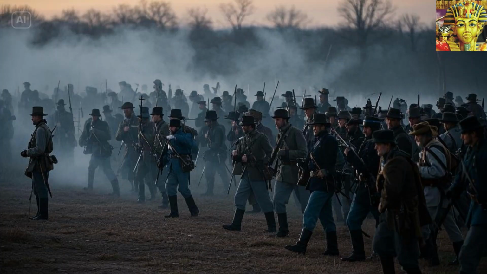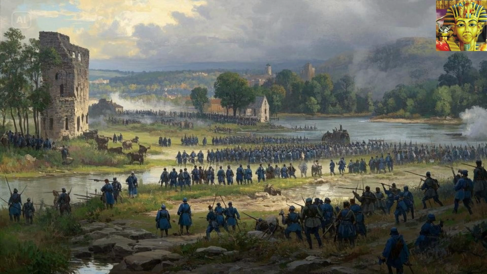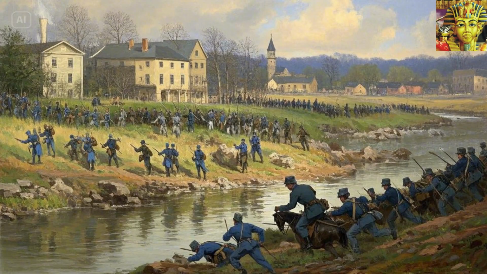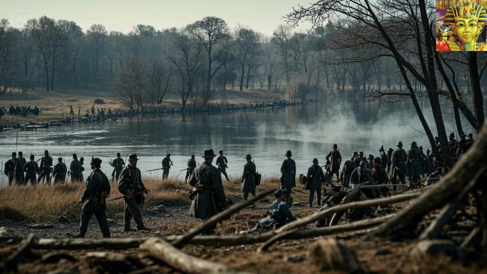The experiences of civilians in Fredericksburg also had implications for the broader conduct of the war. The destruction and suffering caused by the battle raised questions about the treatment of civilians and the rules of engagement in a civil war. These issues would continue to be debated and addressed as the war progressed, influencing the development of military policies and the treatment of noncombatants.